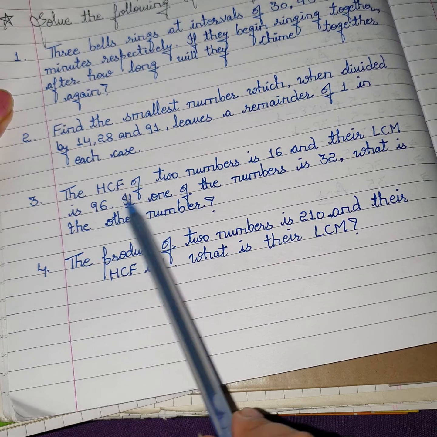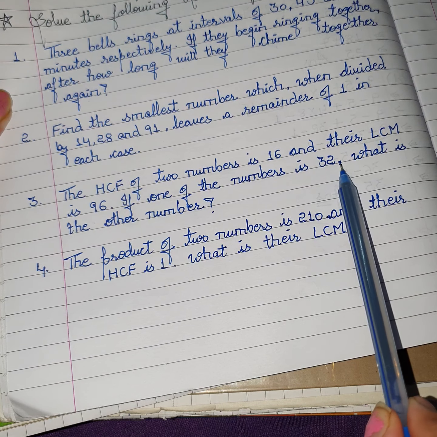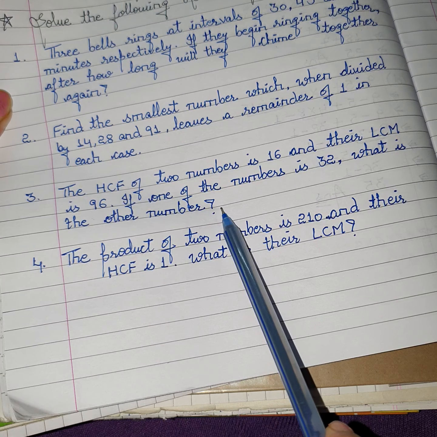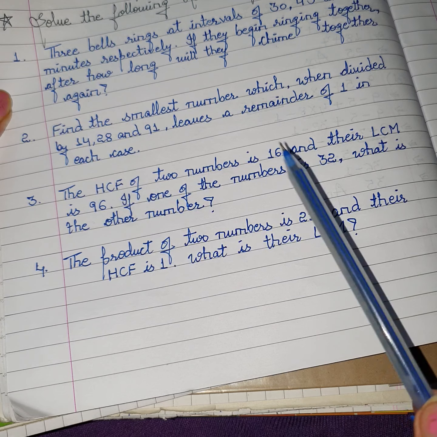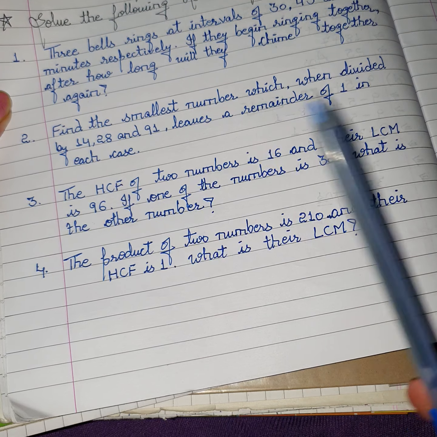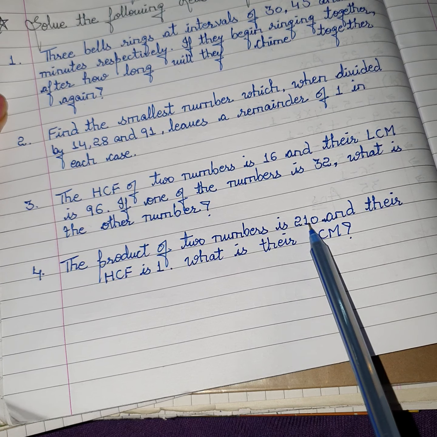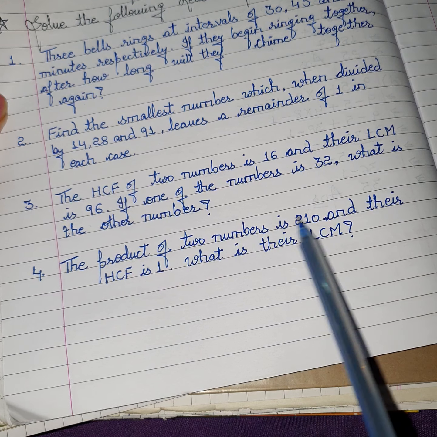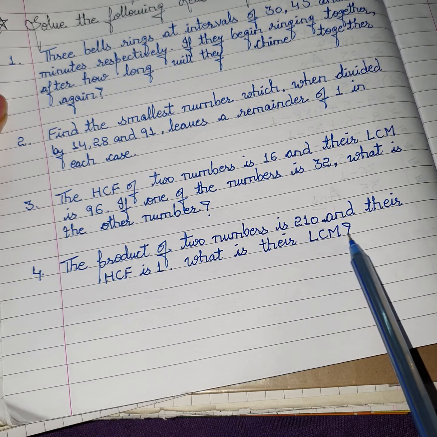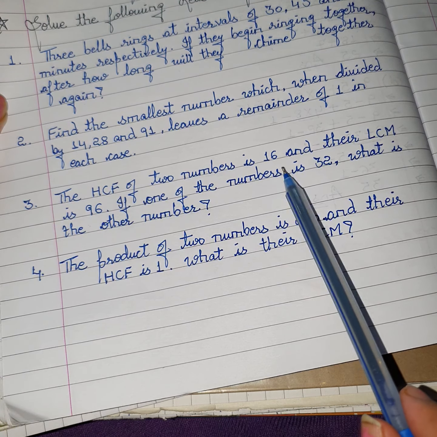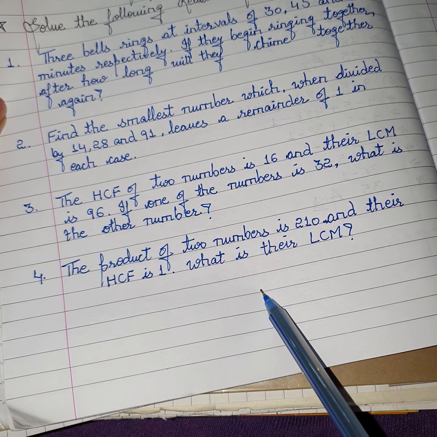Question number 3: the HCF of 2 numbers is given and the LCM is given. If one number is given, then you have to find the other number. So put the formula here: product of 2 numbers is equal to product of HCF and LCM. Then put the values, you will get your answer. Question number 4: the product of 2 numbers is 210 and their HCF is 1. Here the product of 2 numbers is given and the HCF is given, and you have to find the LCM. Again, the same formula which I told you in question number 3, you have to use in question number 4 also.